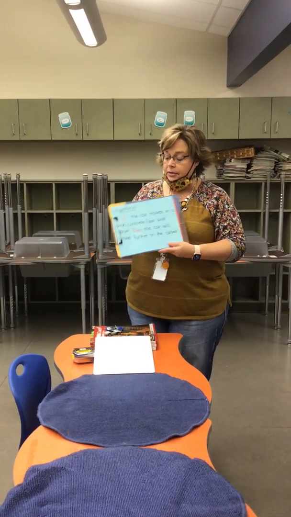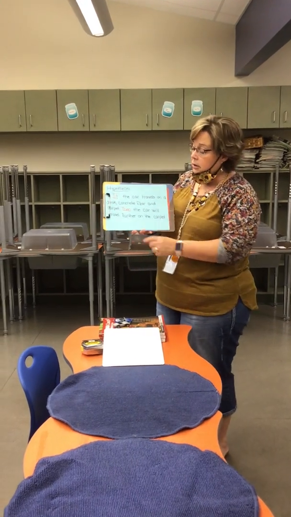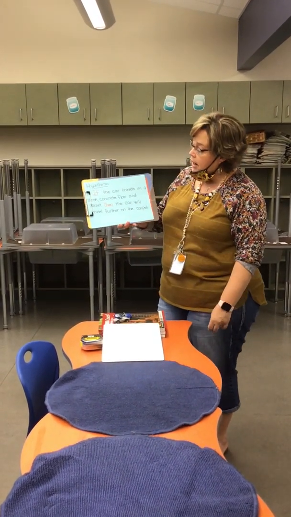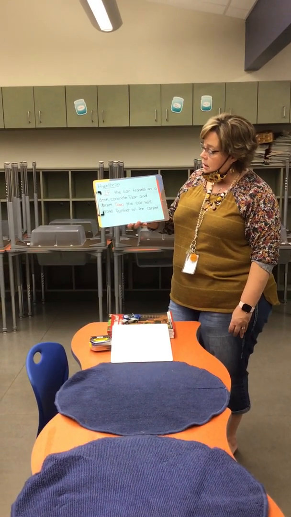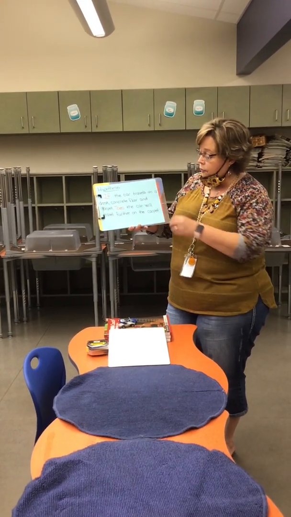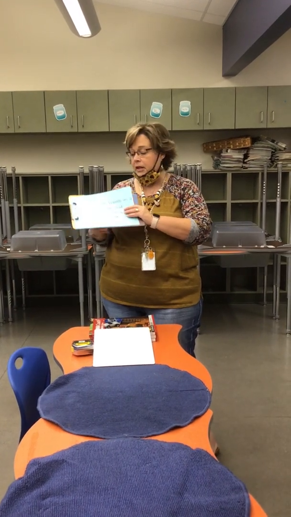So thinking about those, I came up with a hypothesis, and if you'll notice, I included the if and then in my hypothesis. So my hypothesis is, if the car travels on a desk, concrete floor, and carpet, then the car will travel further on the carpet. So I think that it's going to travel further on the carpet. That's my hypothesis.